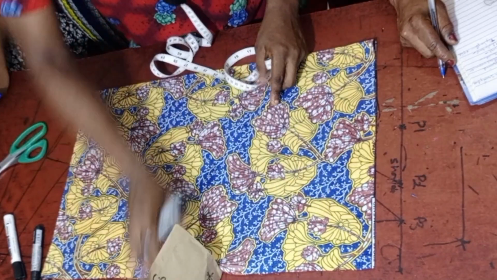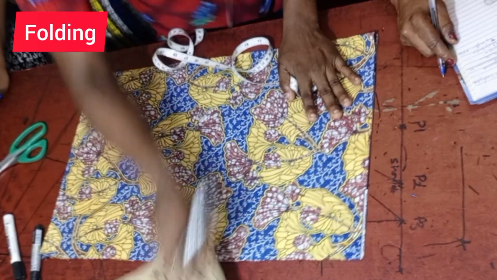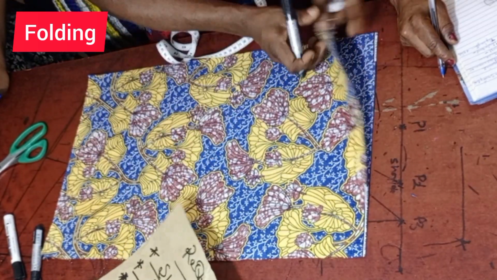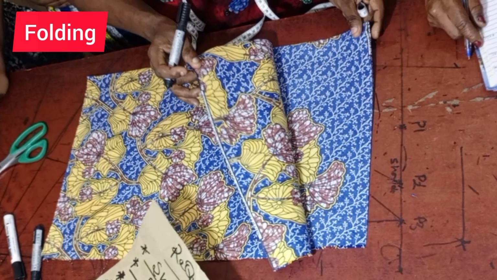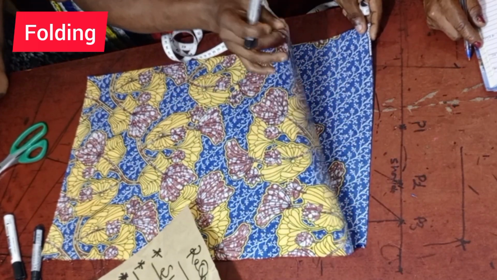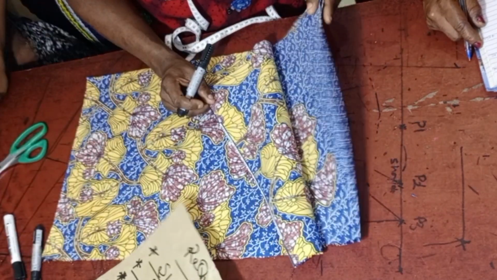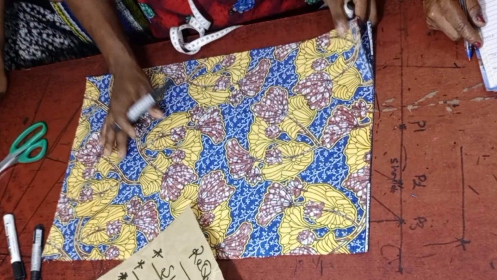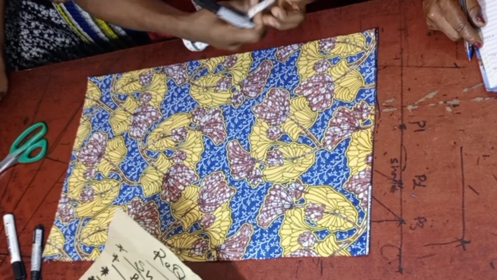So the first thing you have to do is to fold your material. It is very important to know how to fold your material. Now as you can see, two materials here. Are you seeing it? This one is for the front, while this one is for the back. Are you seeing it? Okay, both of them are the same. So how do you fold it?